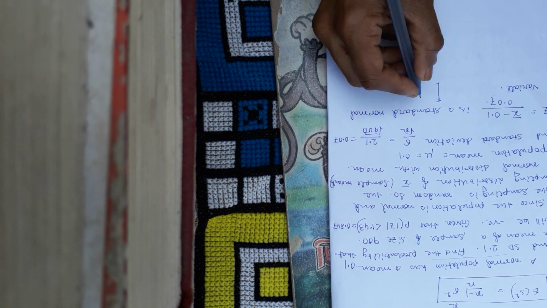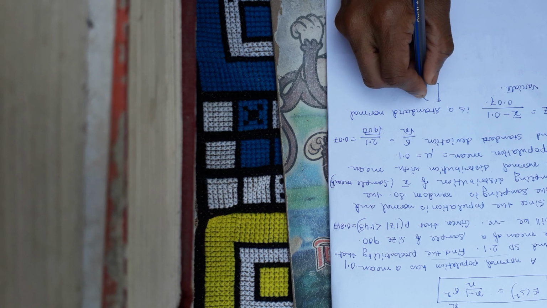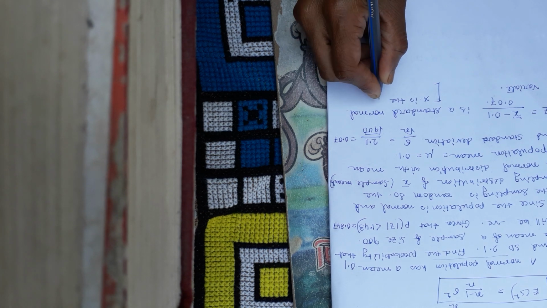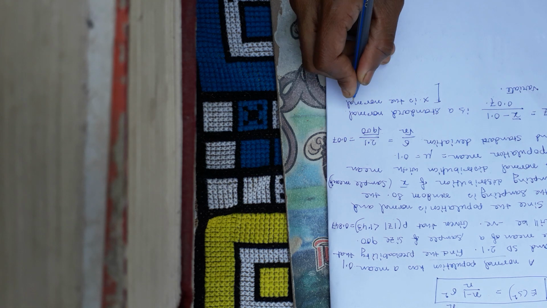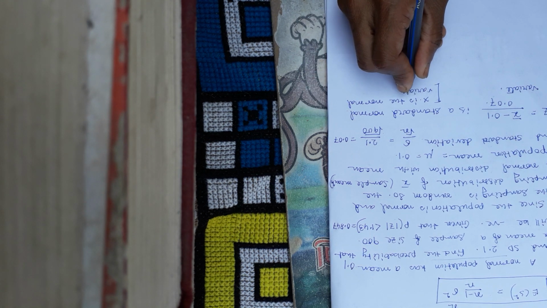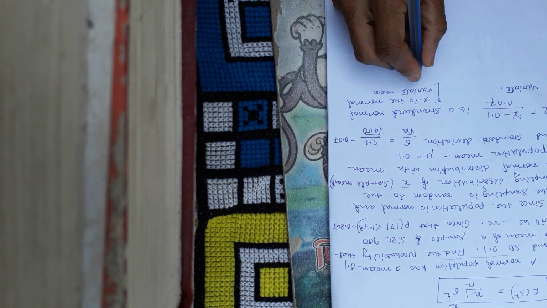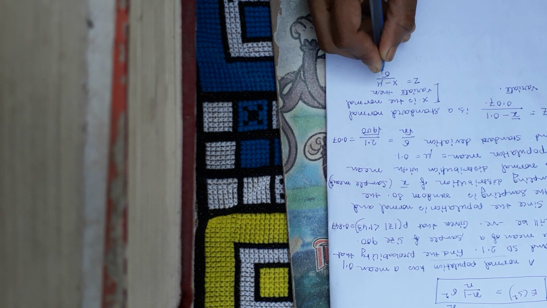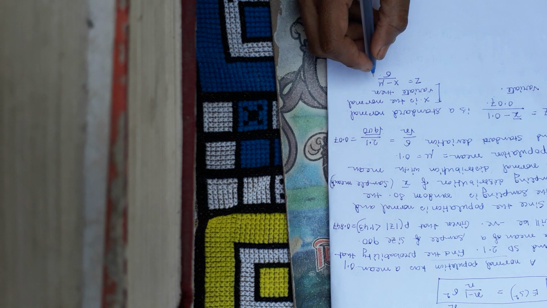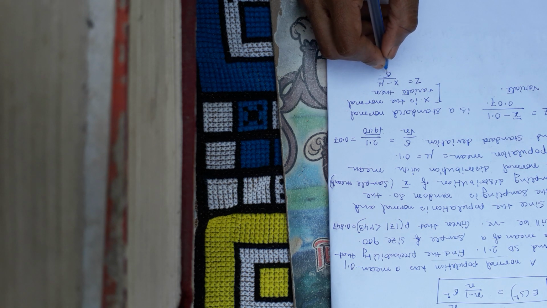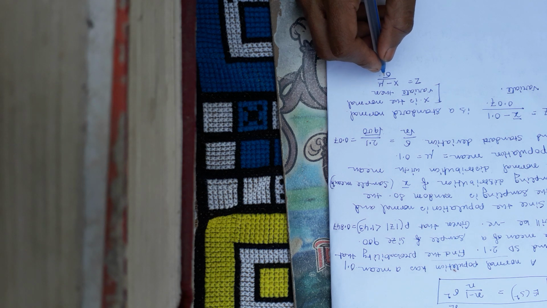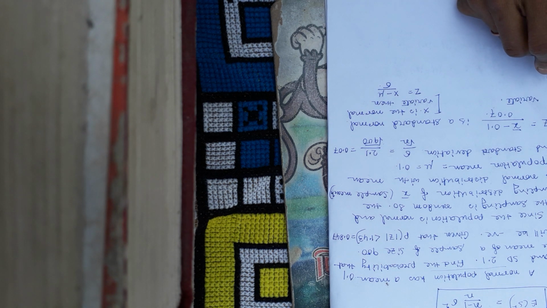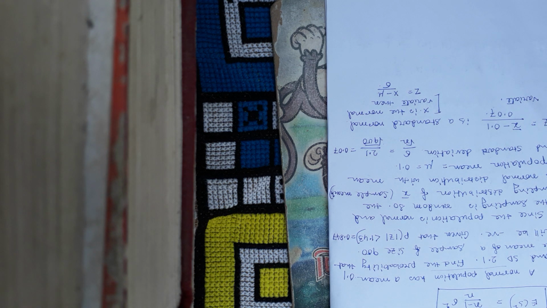Because in normal distribution, if x is the normal variate, then the standard normal variate is z equals x minus mu by sigma, where mu is the mean and sigma is the standard deviation. So we find here z. Now we have to find the probability that the sample mean is negative.